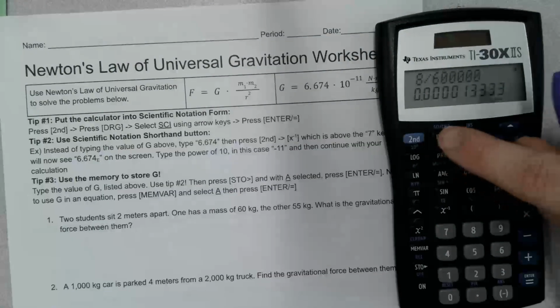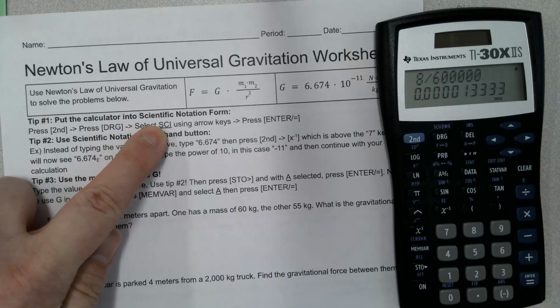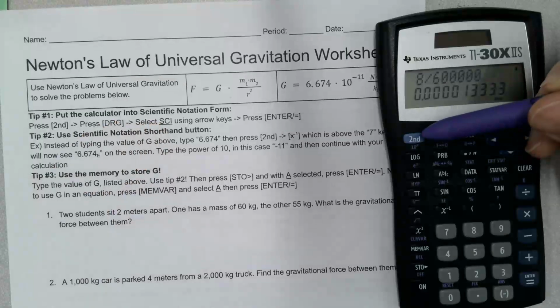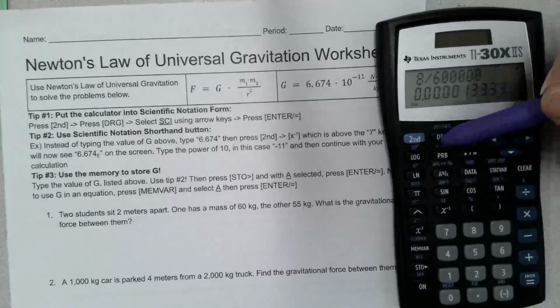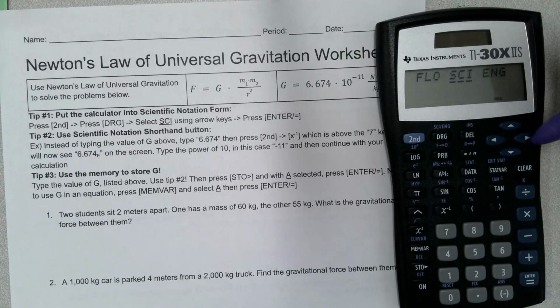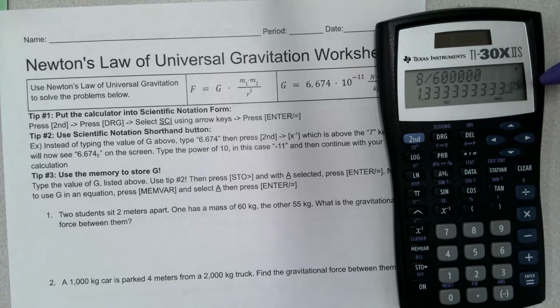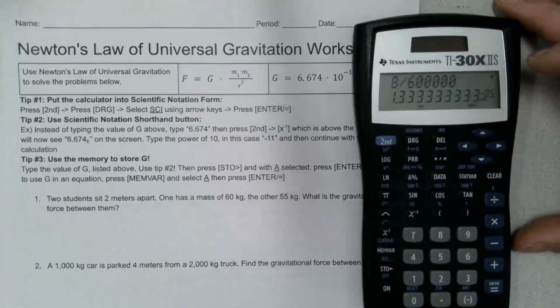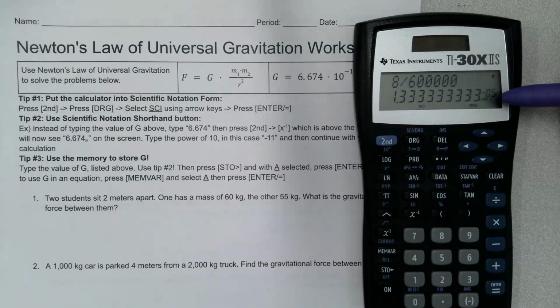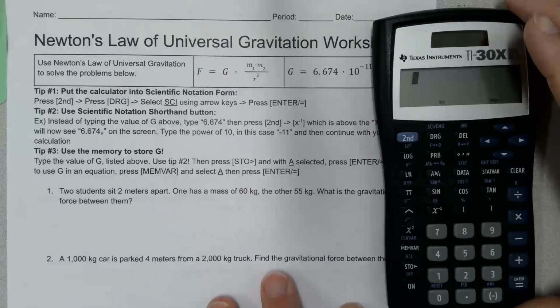So instead, first tip, press second, DRG, and select Sci for scientific notation. So second, DRG, size right here, click the arrow, click enter. Now it'll tell us in scientific notation how many zeros to put. Alright, that's the first tip. Let's enter our number.